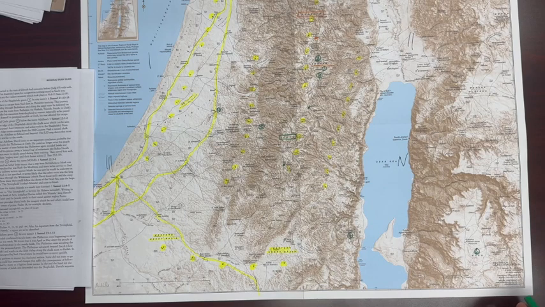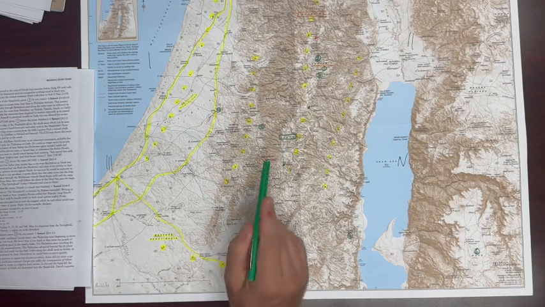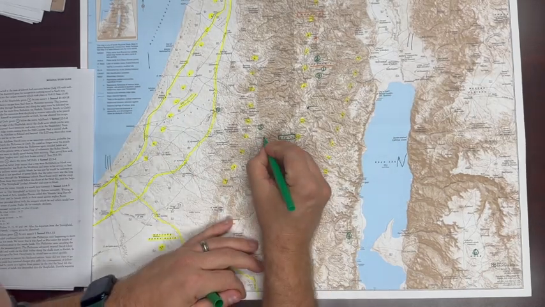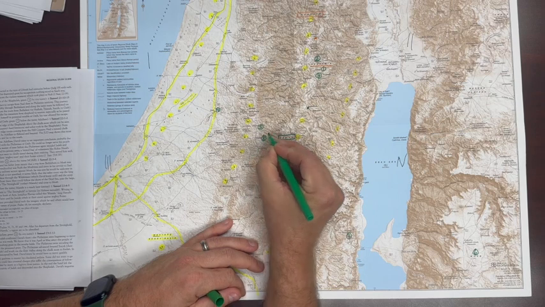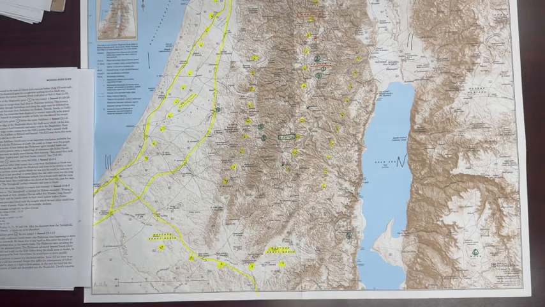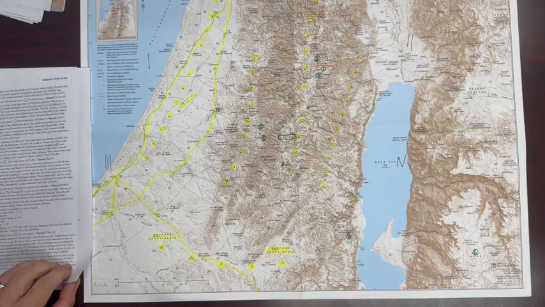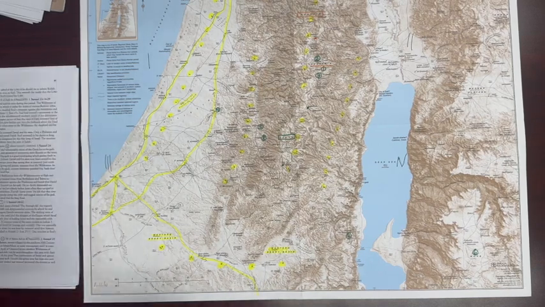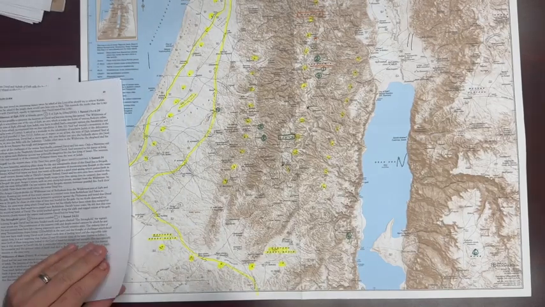Number 8 will be Keilah. It's in the Shephelah, south of Adullam. This will be number 8. I invite you to pause and read 1 Samuel 23, verses 1 through 13, and then the paragraph that follows. We'll continue on to page 41.